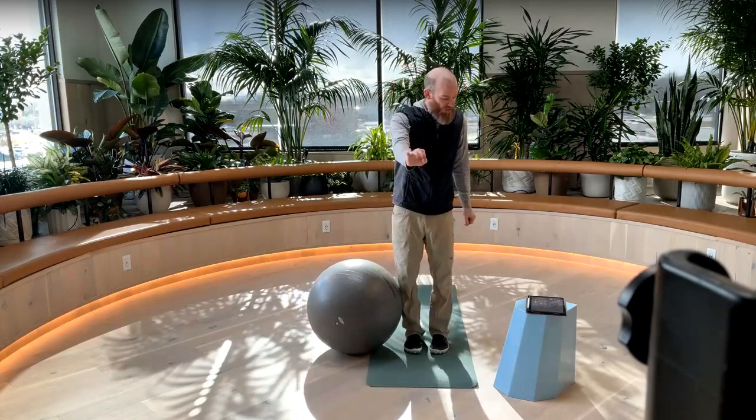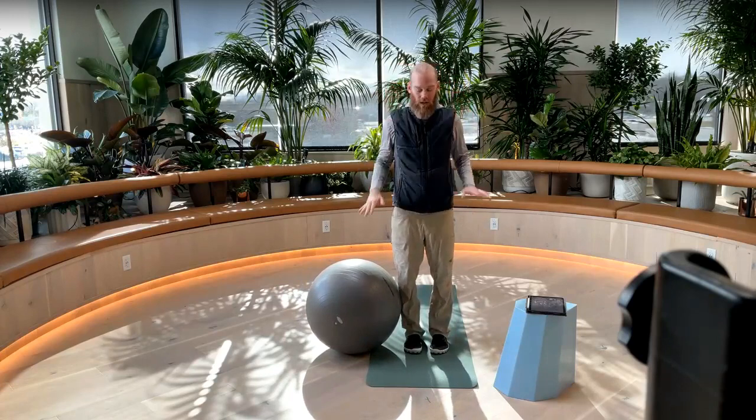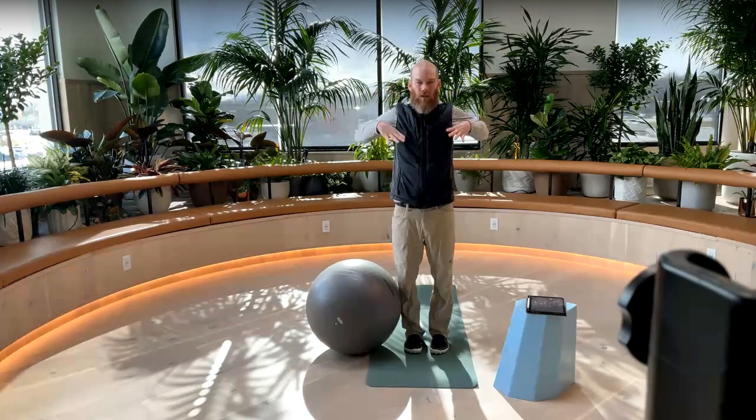One of the best things for your butt is the elbow packs. The other one, of course, is from here. We trace up into the elbow packs.